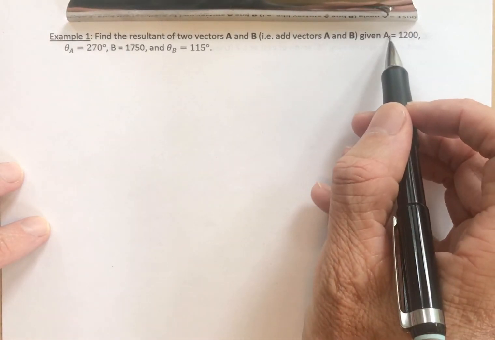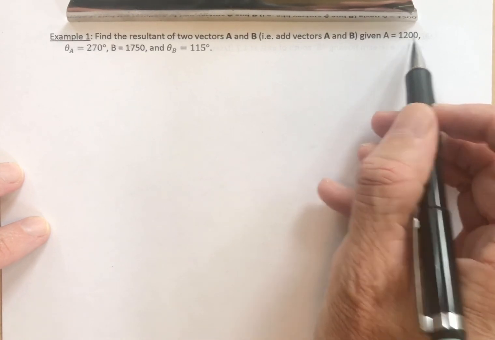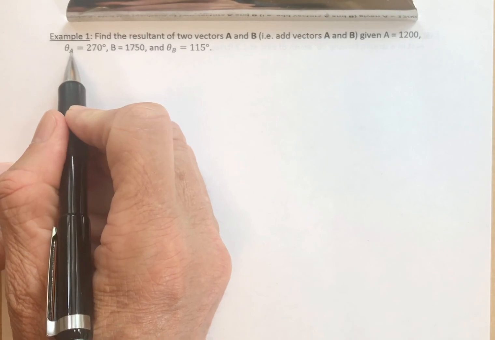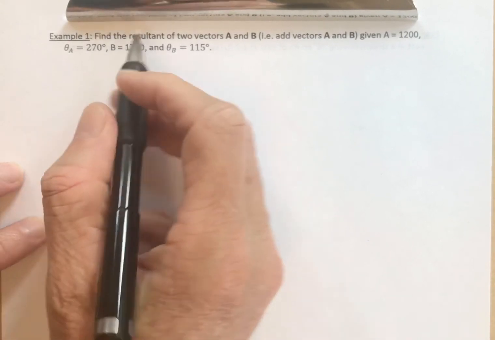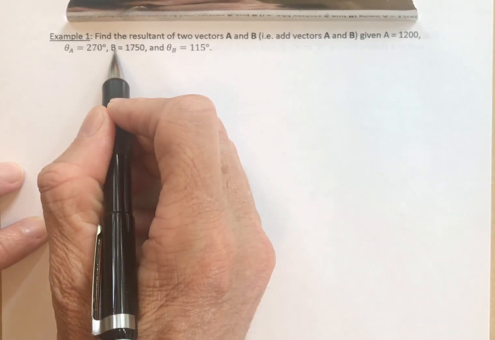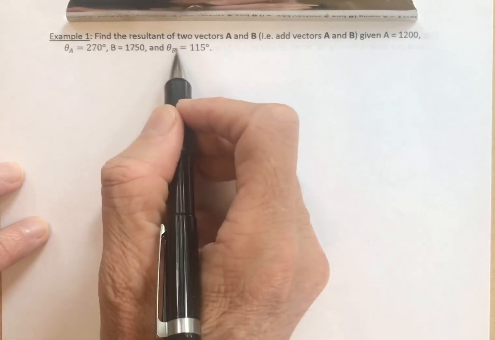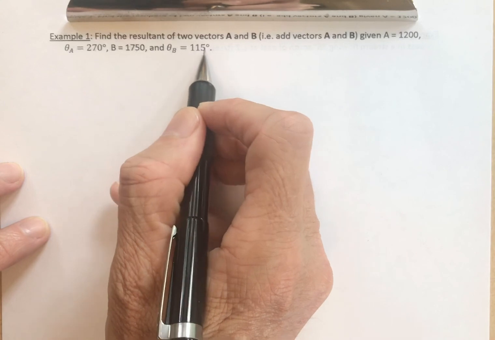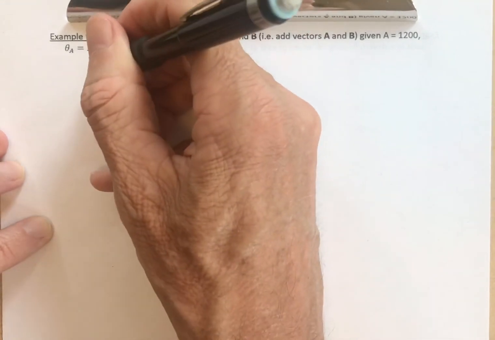Given that the magnitude of A is 1200, the standard position angle of A is 270 degrees, the magnitude of vector B is 1750, and the standard position angle of vector B is 115 degrees. Let's draw it.